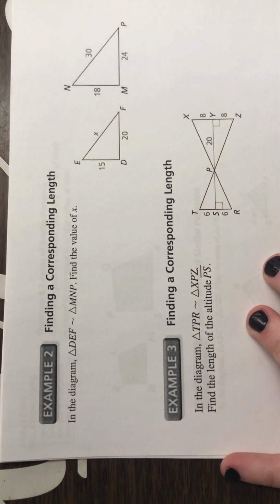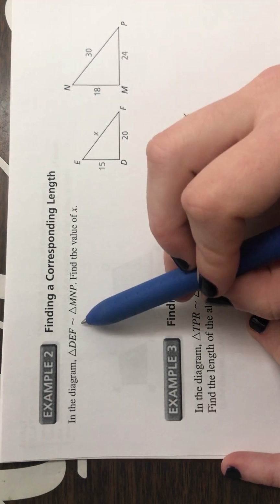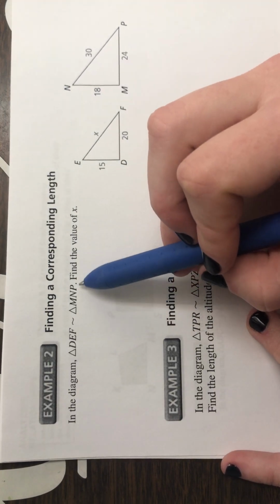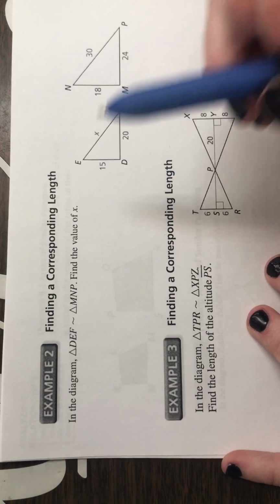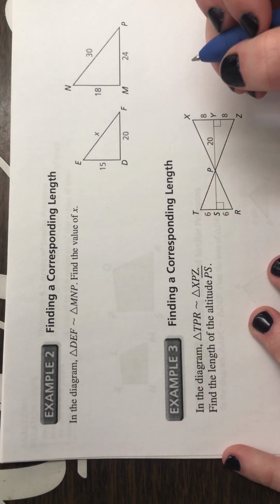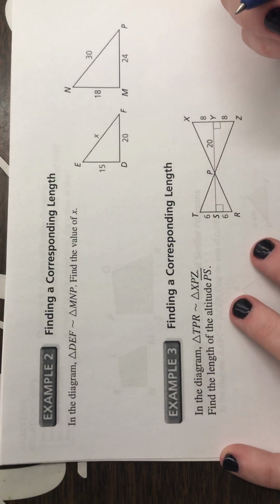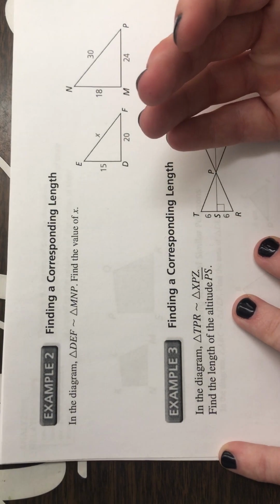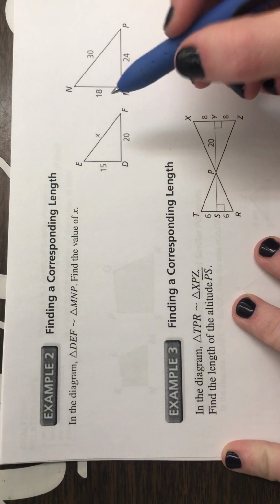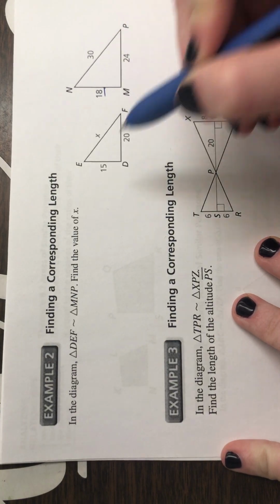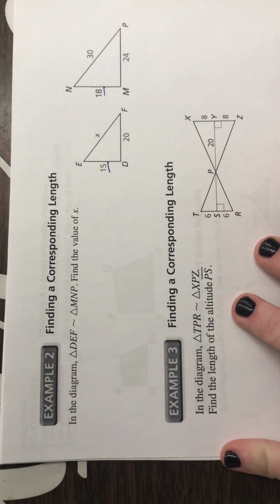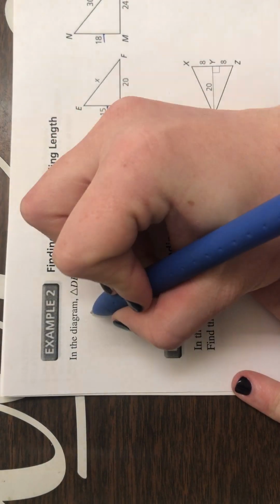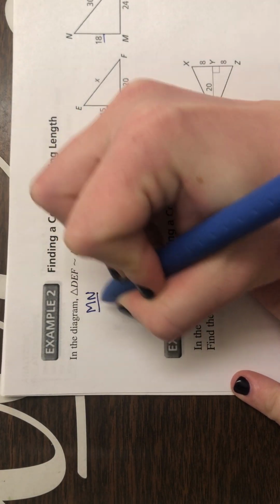It says in the diagram, triangle DEF is similar to triangle MNP. Find the value of x. First, I want to find a side or sides that I know correspond to one another and I know both of their lengths. I see that I have MN and DE, and I know both of their values, so I'm going to use that one first. So I know MN and I know DE.